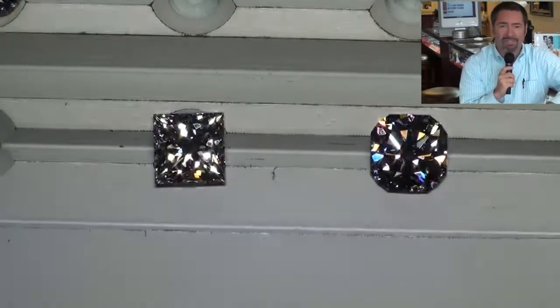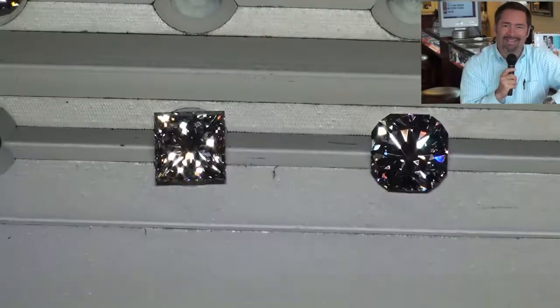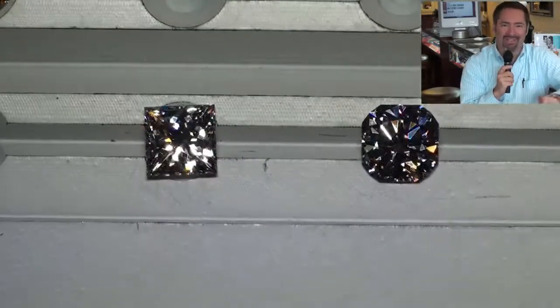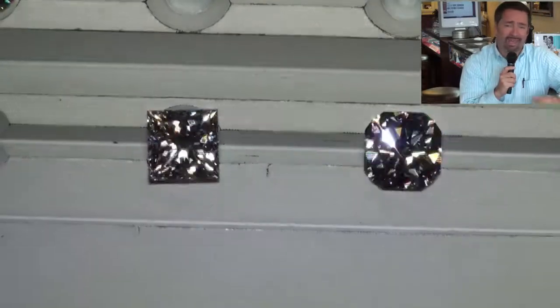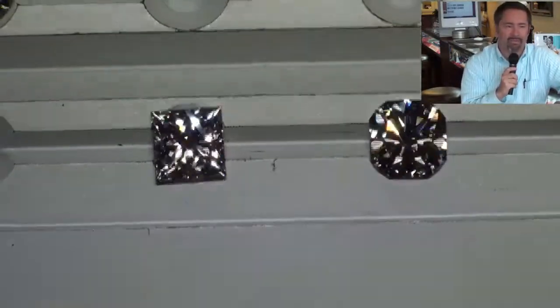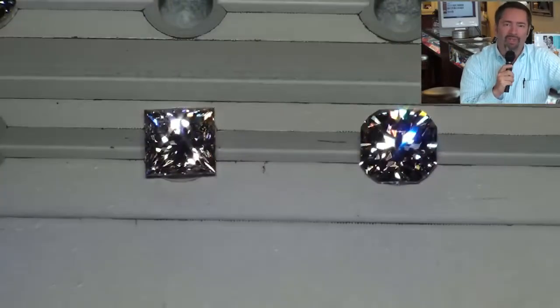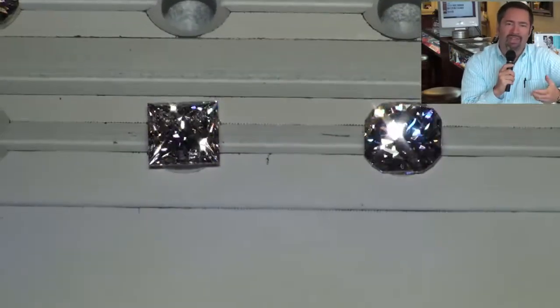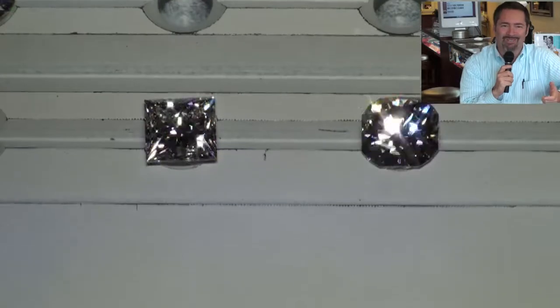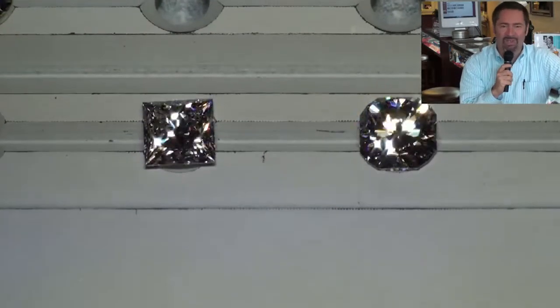And you see, this princess cut ain't hurting. I'm proud to feature a princess cut like this in our inventory. And if the video persuades you towards that too, that's fine. We want you to buy what you're happy with. But look at the chunks of brightness and flashes popping out of that Jubilee. It's just hard to ignore.